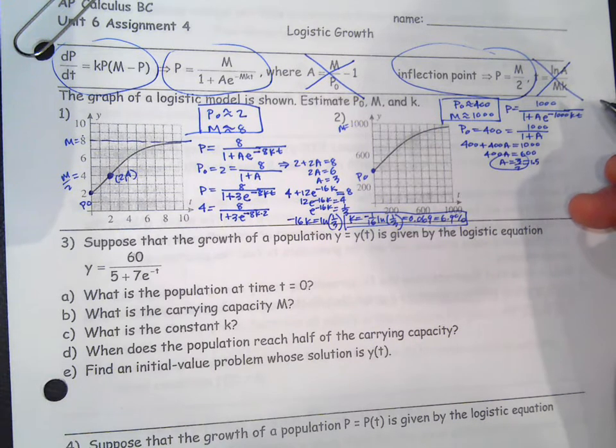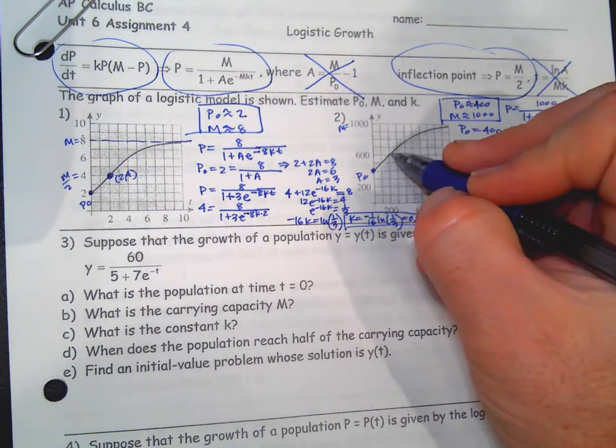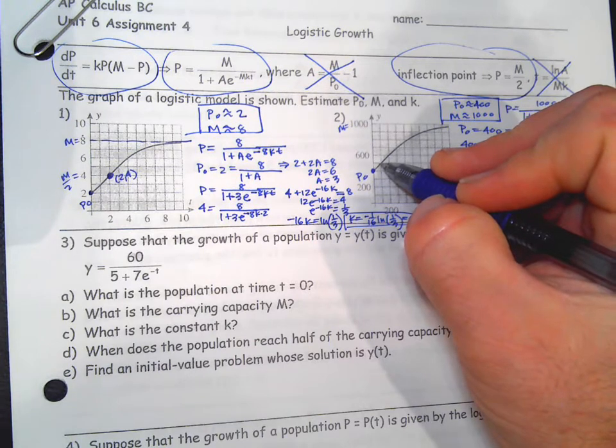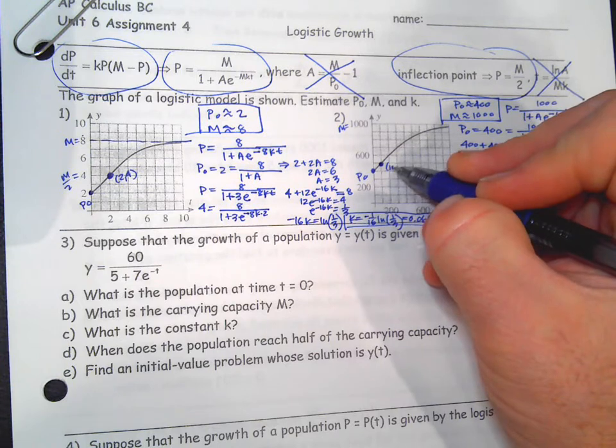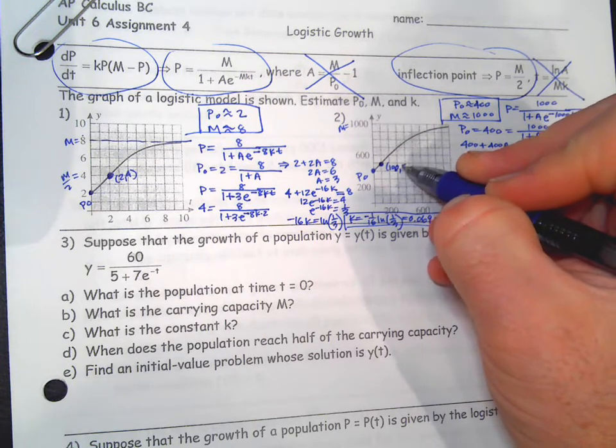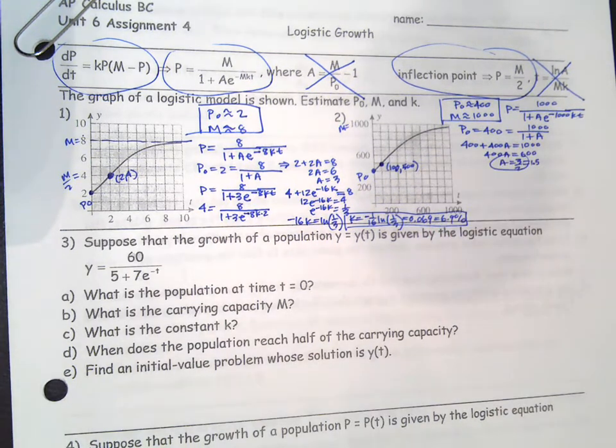Okay, then we need any other point. We could do half the carrying capacity, which is 500. That's just an interesting point, but we could use that.